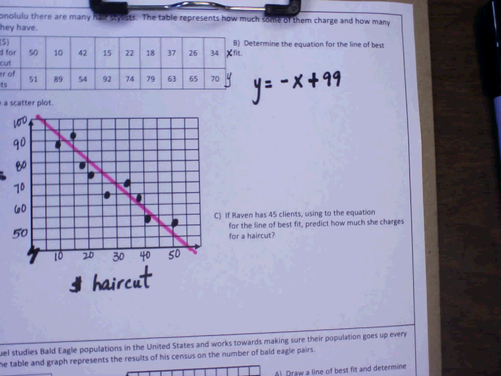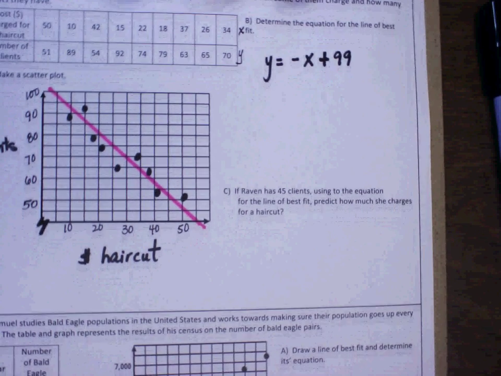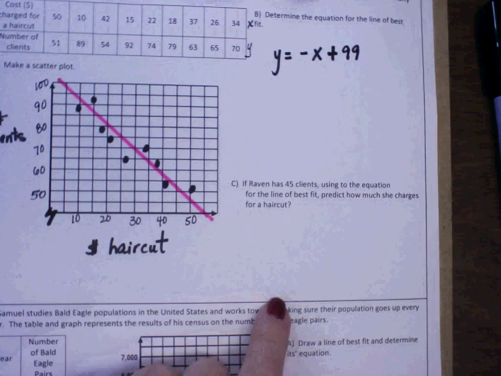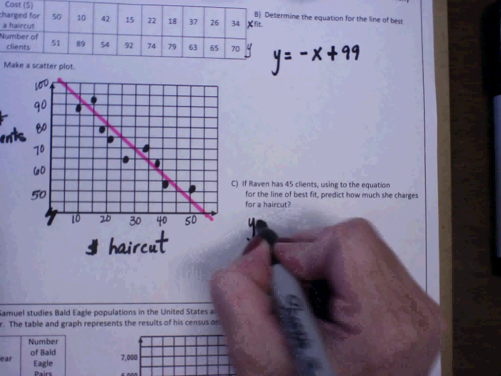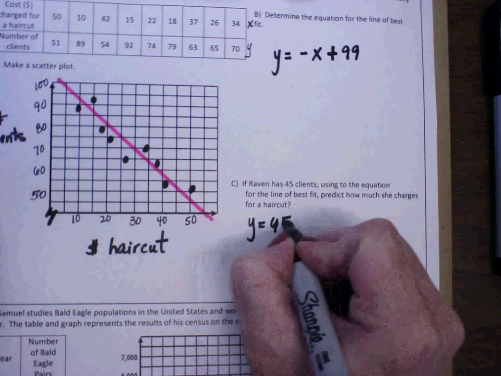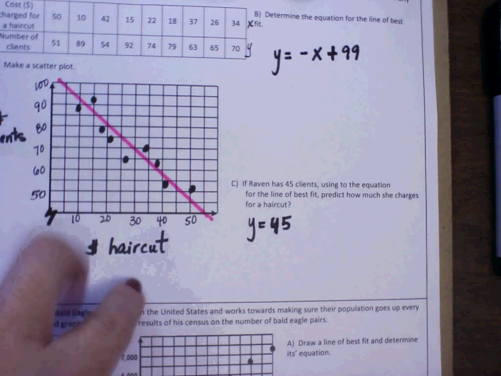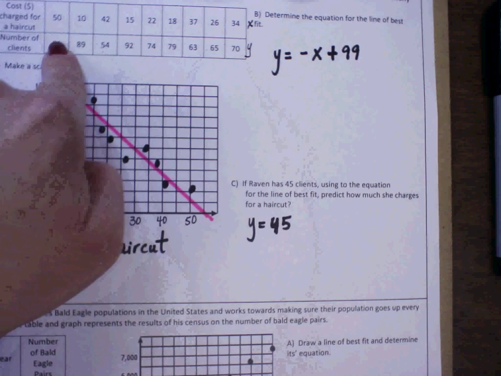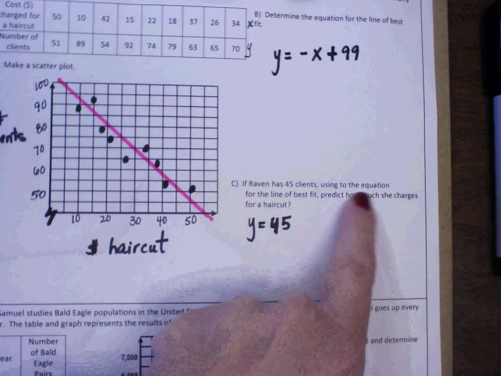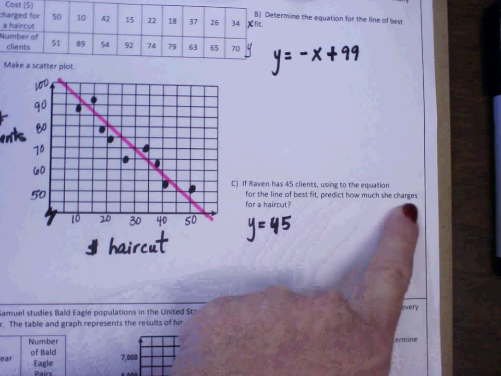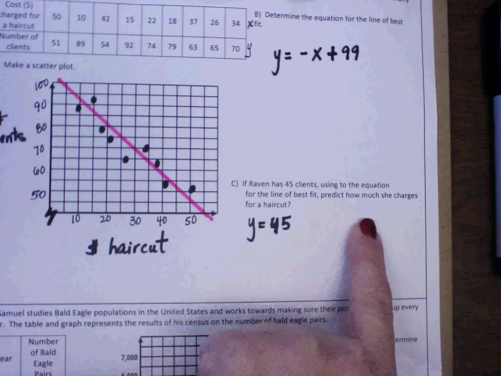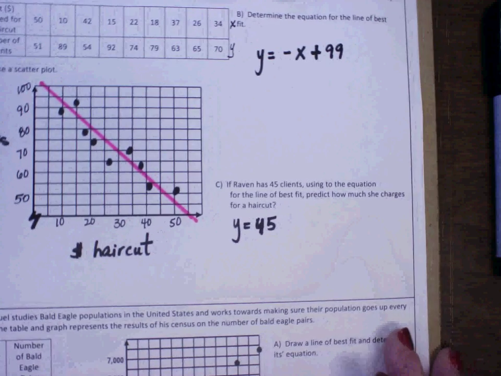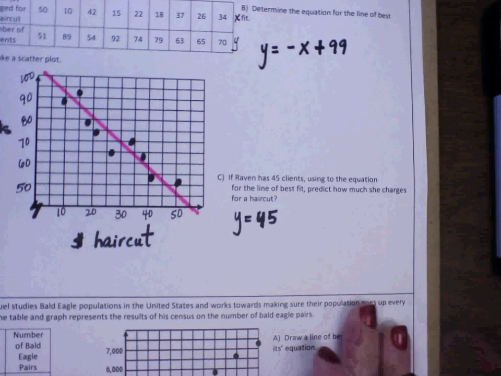Stop it. All right. If Raven has 45 clients, what is that, X or Y? That is Y. Just take a look at the table, or at the graph. Using the equation for the line of best fit, predict how much. Now we got to use the equation. It doesn't say to go to the table. It says use the equation. So what do I do? Plug it in.